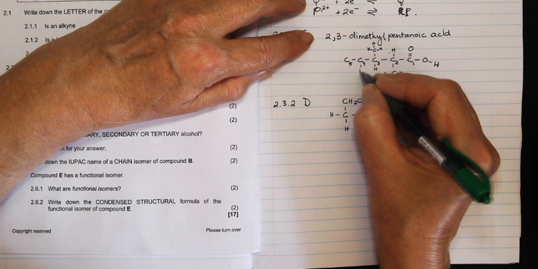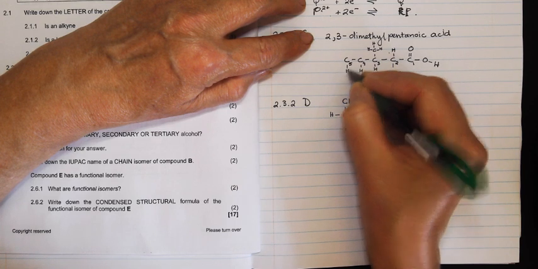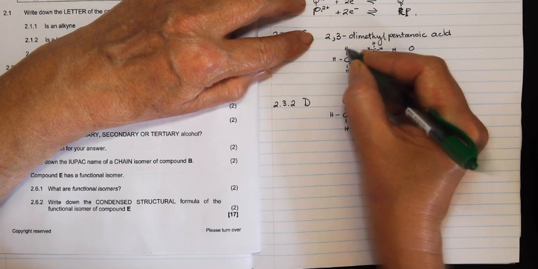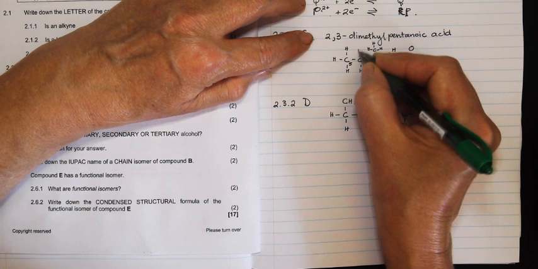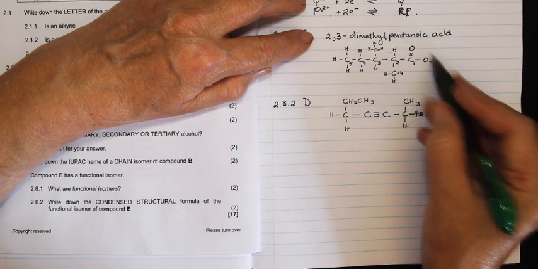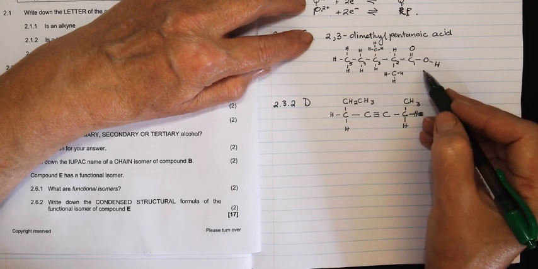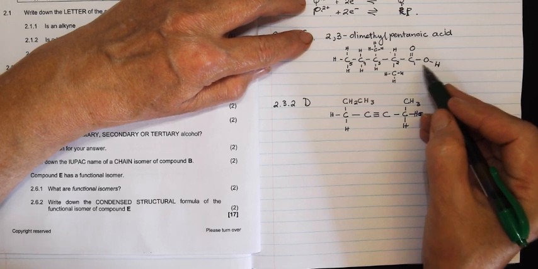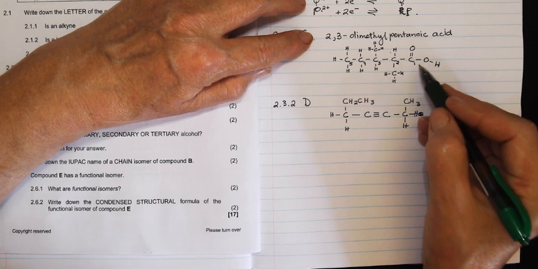So I think the common mistake is to count the carbon chains from the left hand side if you put the carboxyl group on the right hand side. That's a common mistake we make.